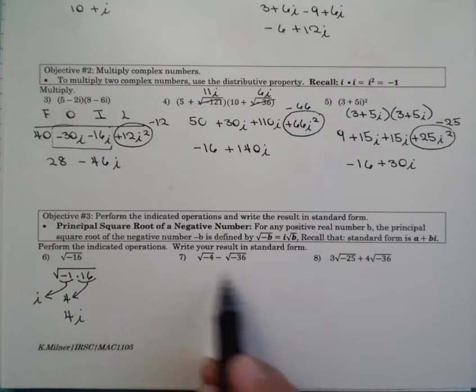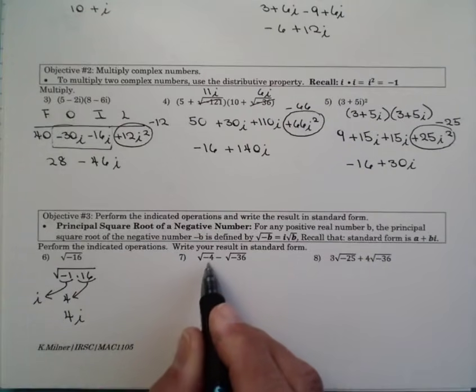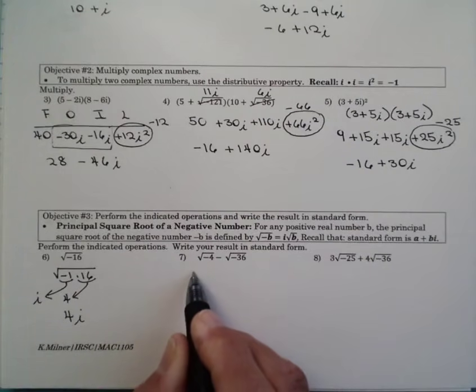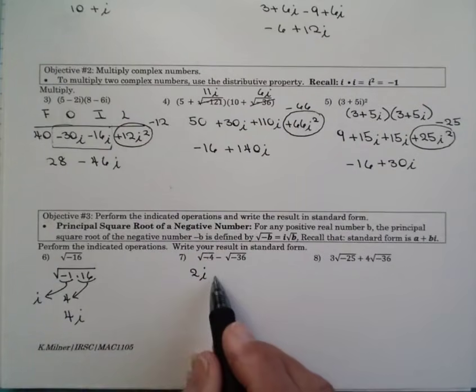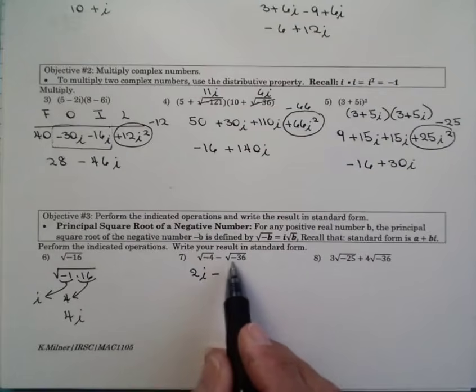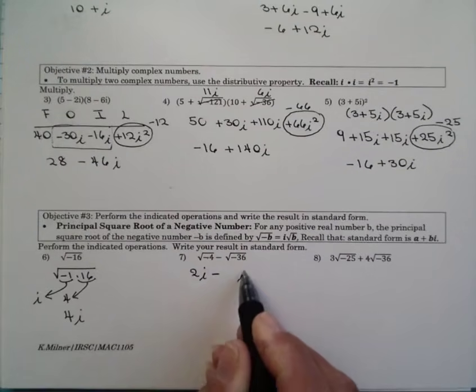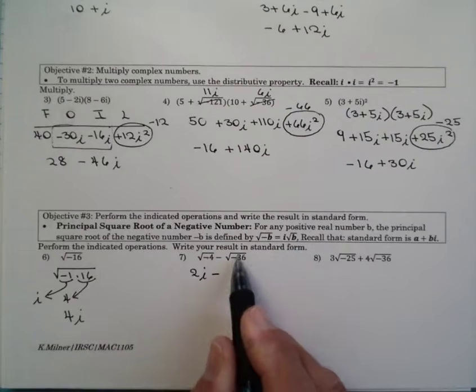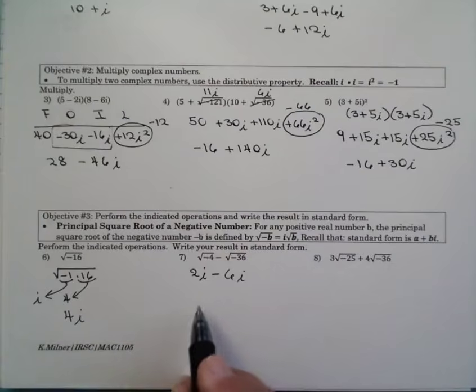Let's look at this one. I've got the square root of negative 4. Well, you can think about that as the square root of 4 is 2. Square root of negative 1 is i, so 2i. And then I'm going to subtract the square root of negative 36. Well, I would take out the square root of negative 1. Square root of 36 is 6. What have I got? 2i minus 6i. I have a negative 4i.